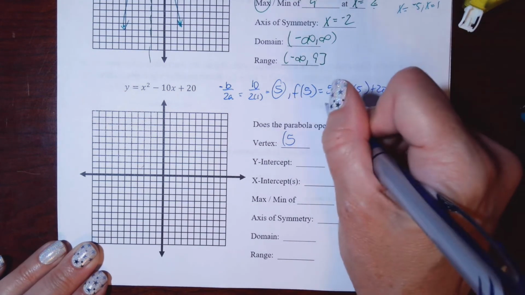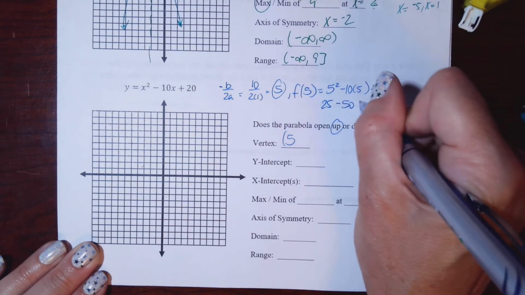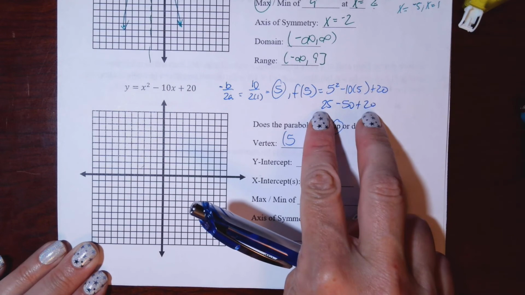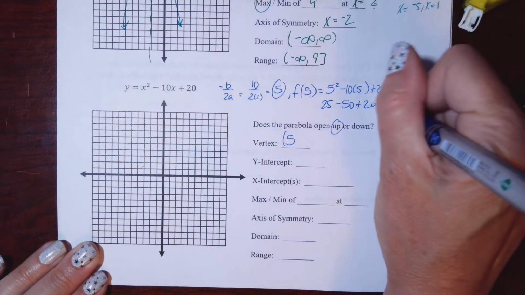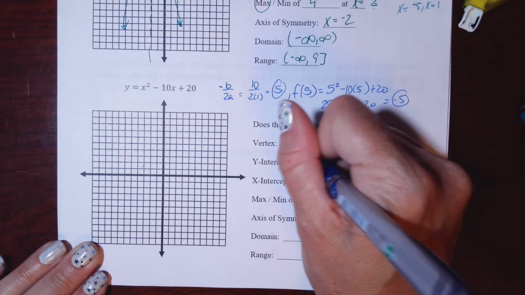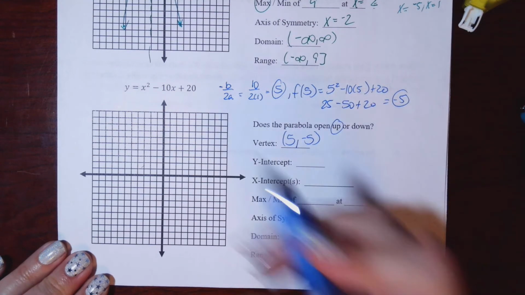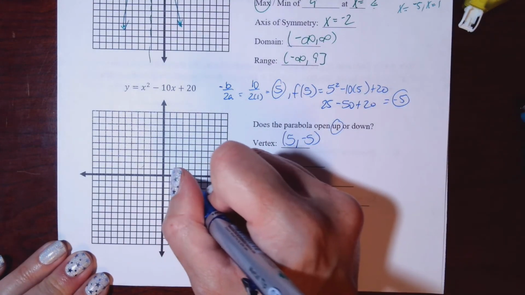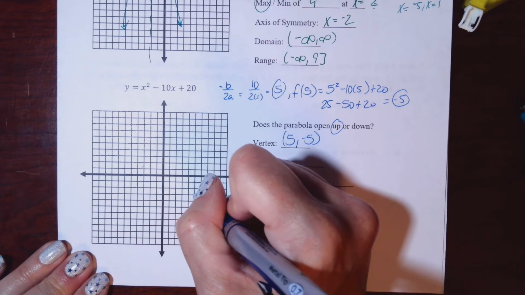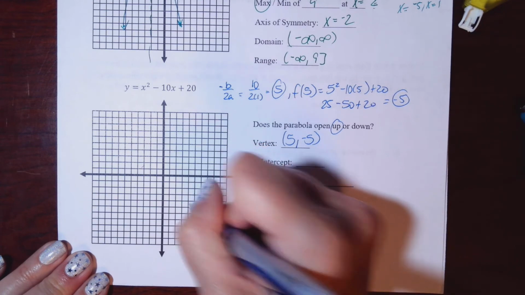Get 25 minus 50 plus 20. Well, 25 and 20 is 45. Minus 50 is a negative 5 for the y-coordinate. So 1, 2, 3, 4, 5. 1, 2, 3, 4, 5. My vertex is down here.